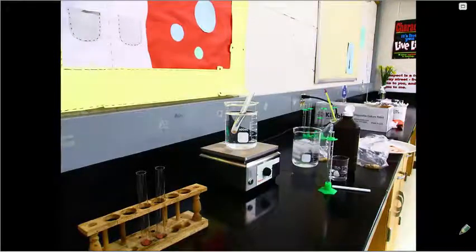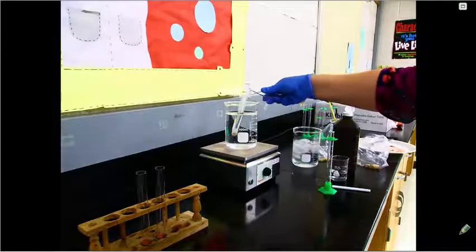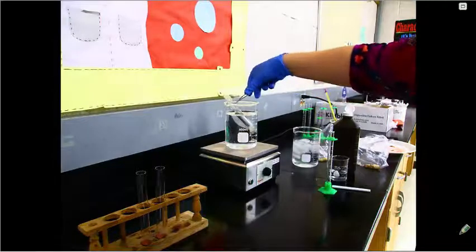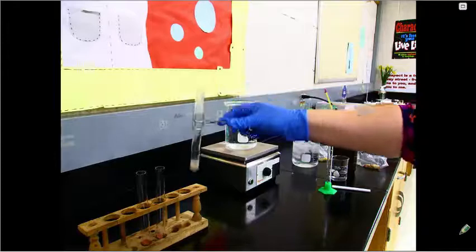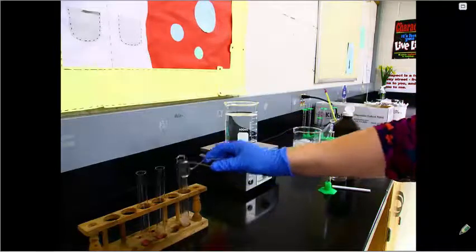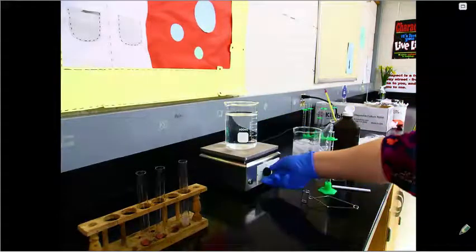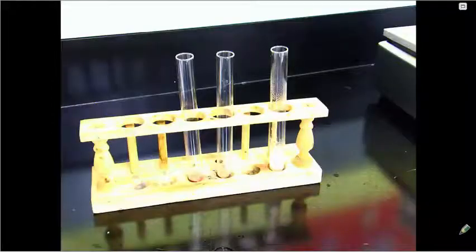Now that 5 minutes has elapsed, we will remove our test tube from the hot water bath using our clamps and place it back in the test tube holder. We'll now pour the water out of the test tube and then add 2 milliliters of hydrogen peroxide.